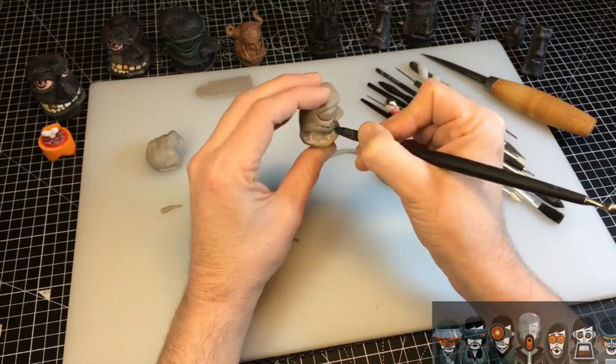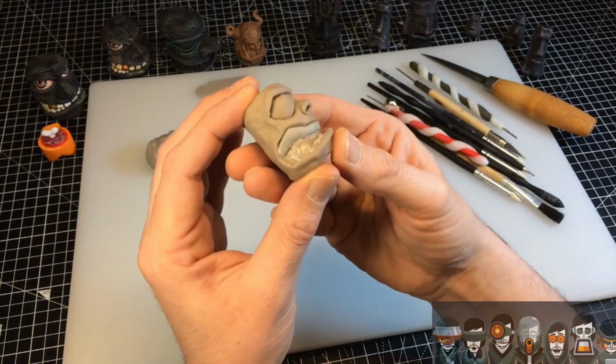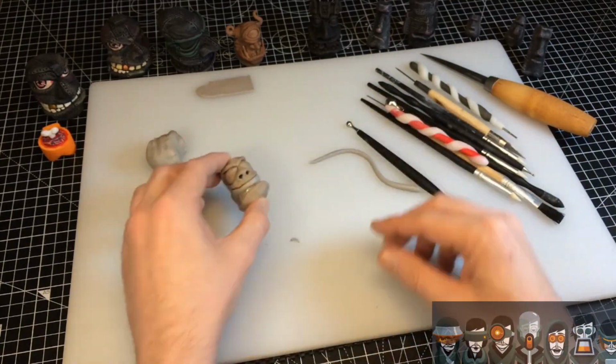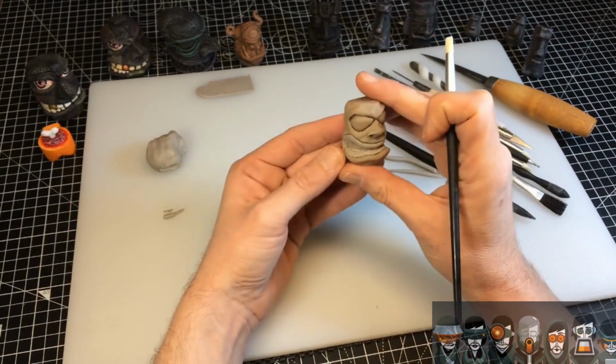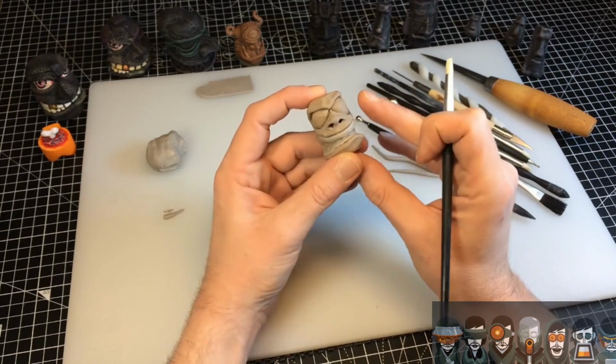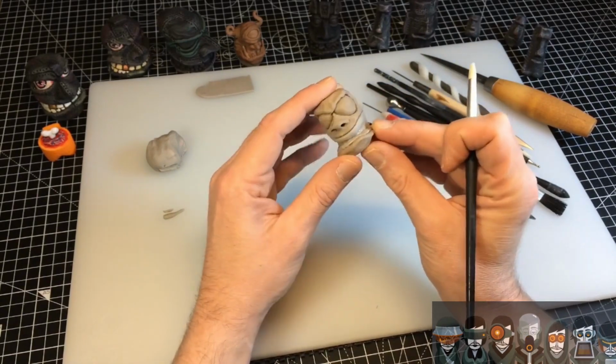And that's the top portion done. And just same again on the bottom, except I'll make the bottom just slightly thinner. And that's the gums ready to go. What I could do is just sculpt the teeth directly into that.